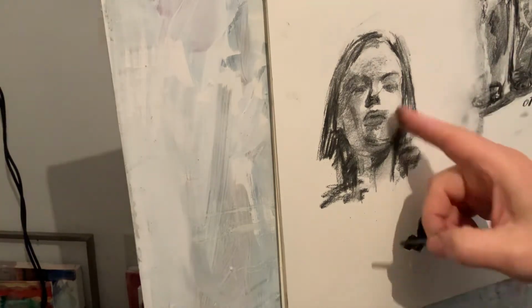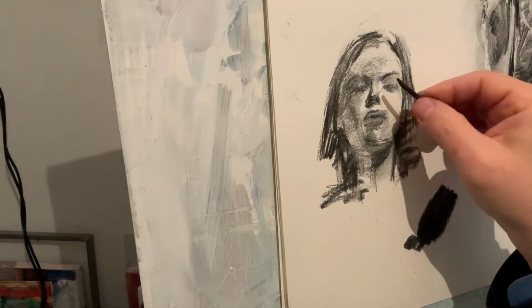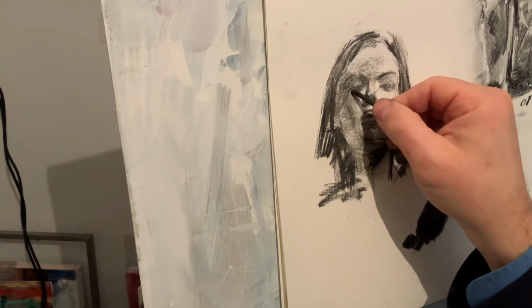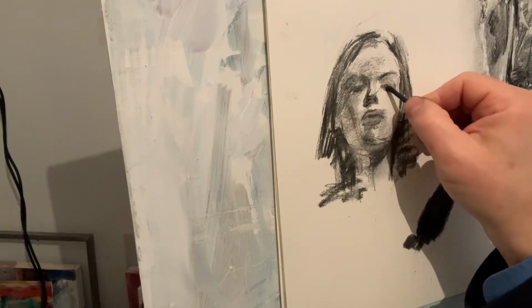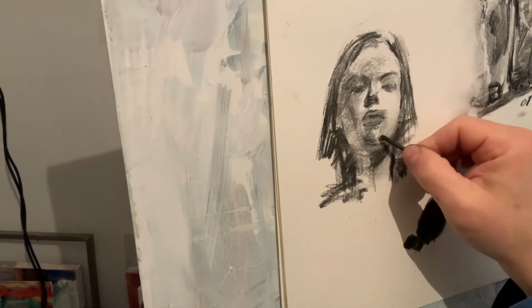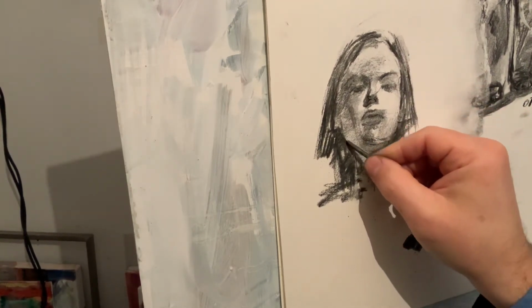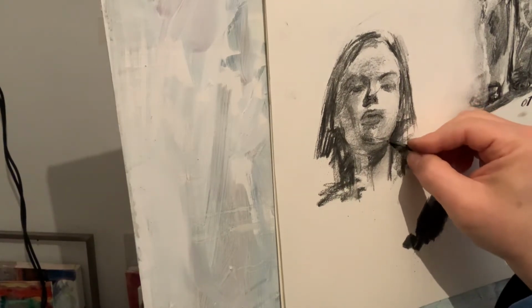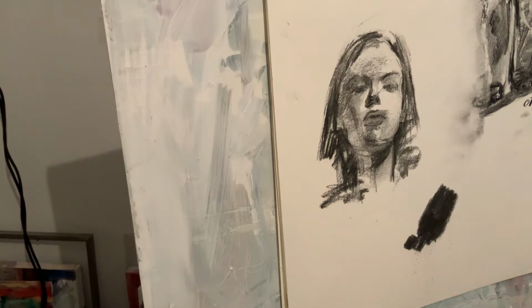Jaw line, I mean cheekbone line, not jaw, cheekbone line. Eye, the other eye, lip. Okay, going back and forth with the jaw. Want to get it right. Okay, now before I spray it, I'll do an experiment.